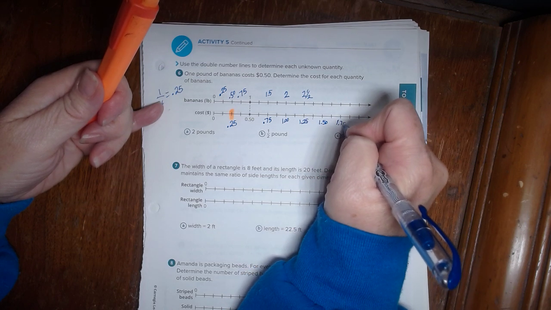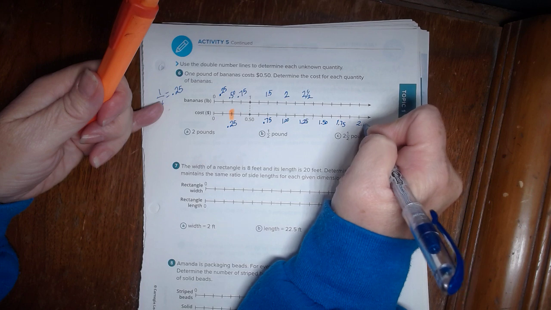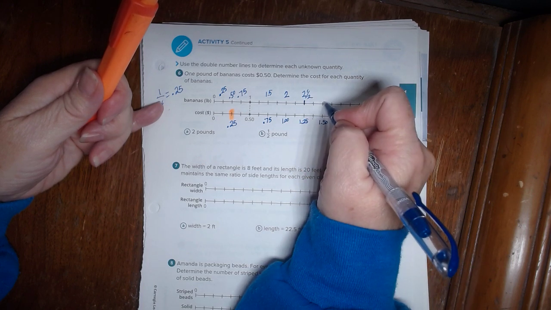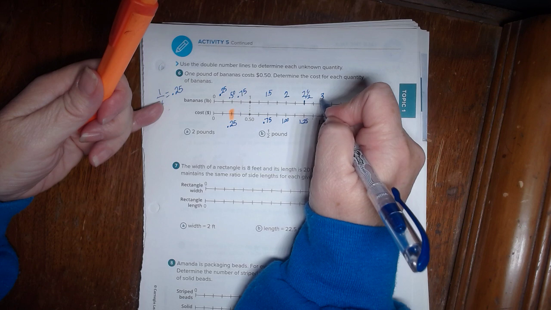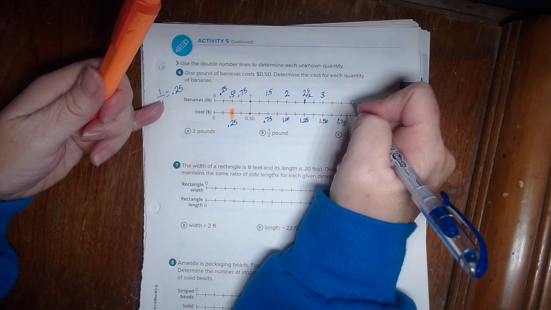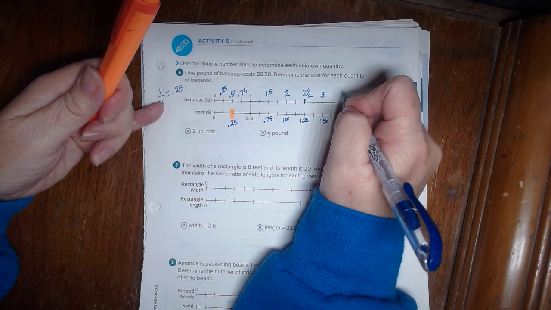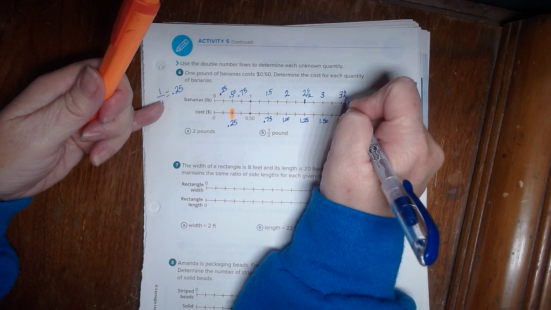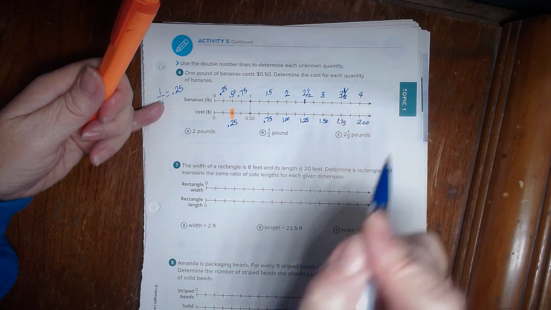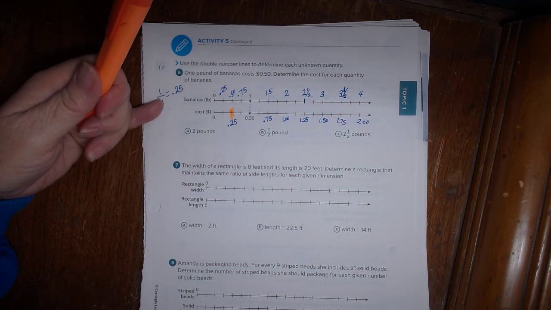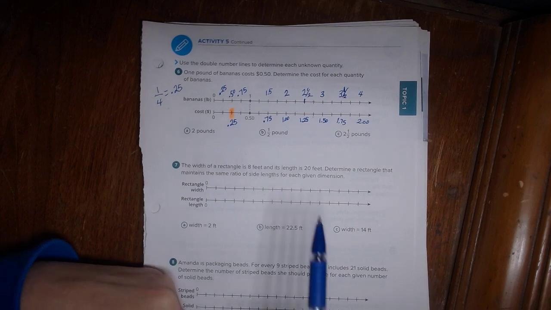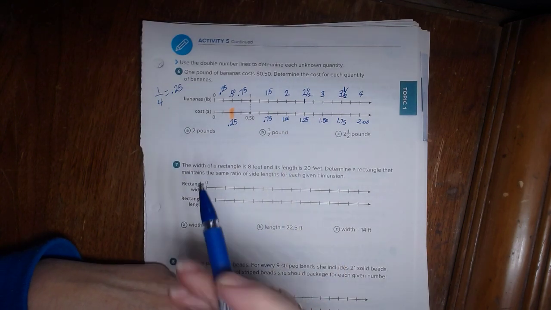Skip 1, $1.75. Skip 1, $2. Up here, this is the 2 1/2. This is 3. I'm sorry, it is, yes, 3, 3 1/4, 3 1/2, 3 3/4, 4. Okay, so 2 pounds of bananas. So here's the bananas, and they cost $1.